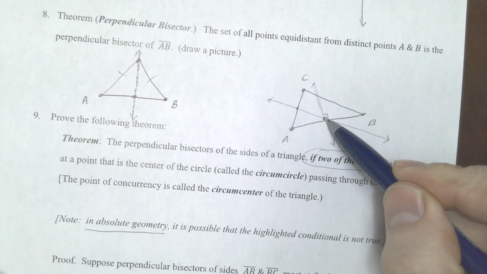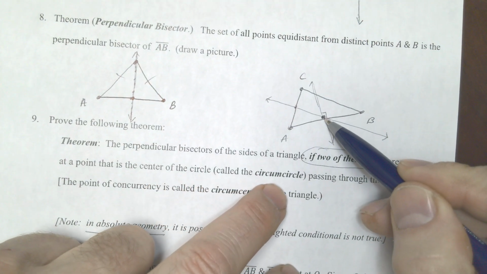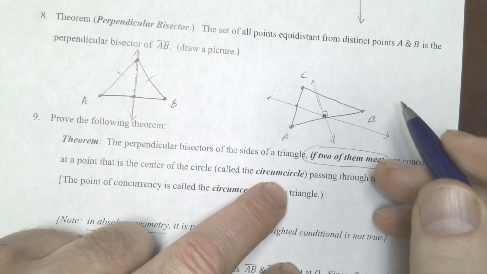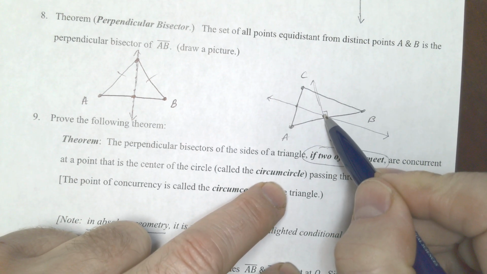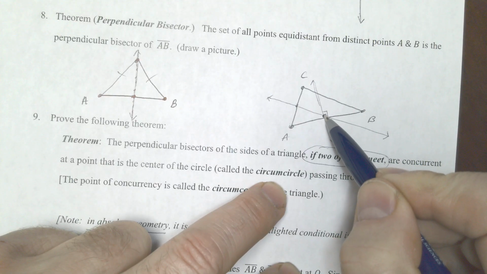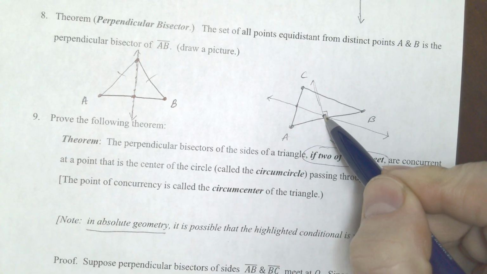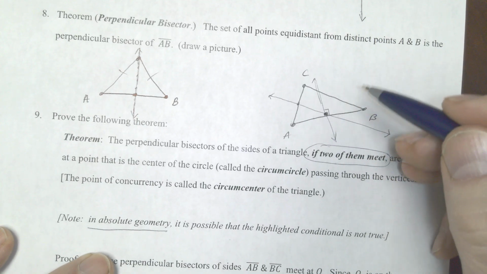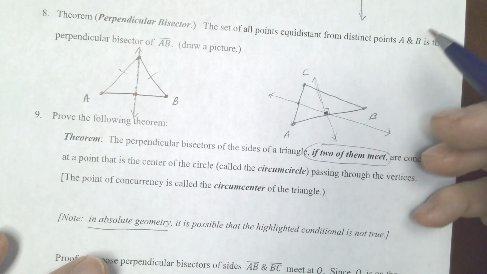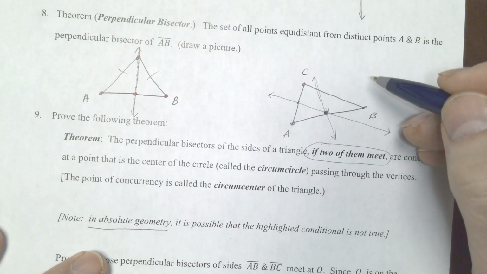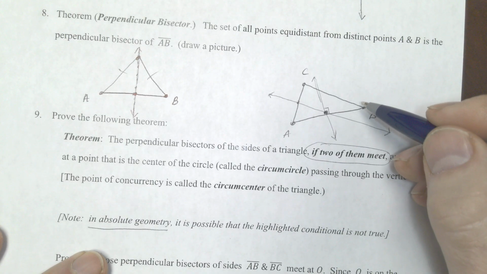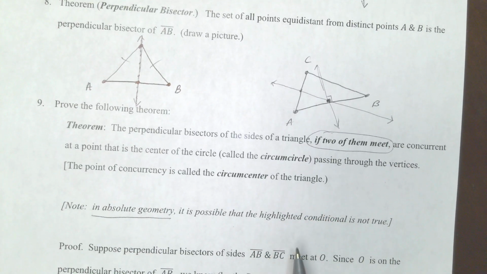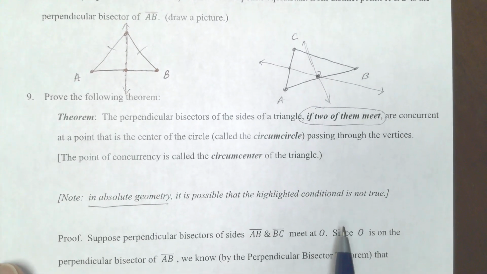So this is the circumcircle. What we have now is that with this point, the distance between this point and B, and the distance between this point and A, and we're going to draw the circle. So if I were to draw the circle, this is going to be terrible. Well, let's do the proof first, because that'll kind of explain what the drawing is going to look like.